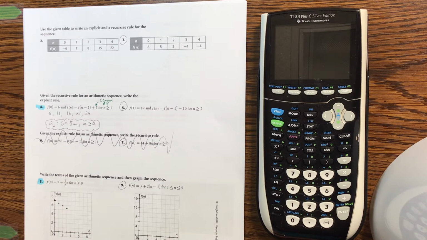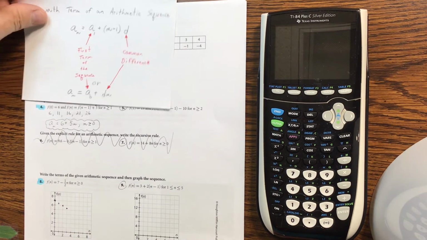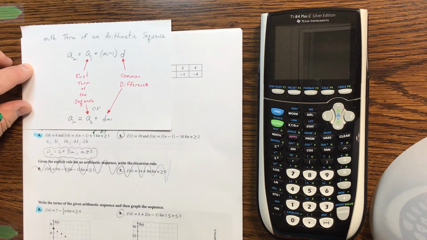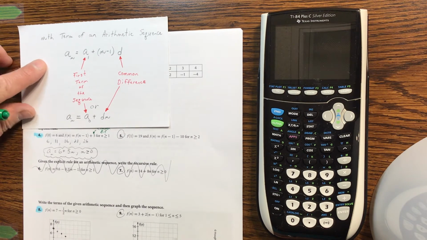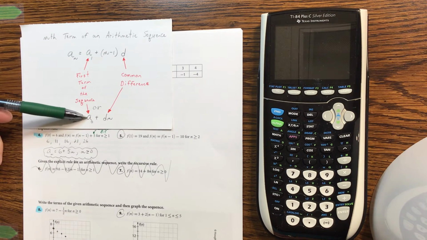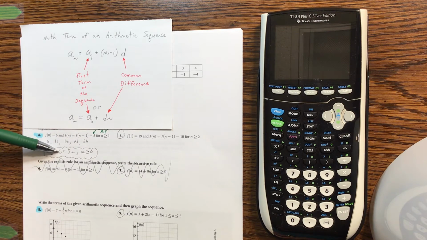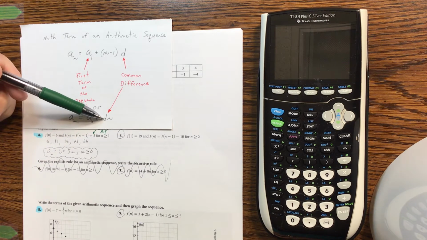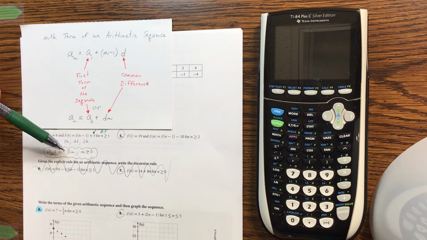So from right there, we can just figure out right off the bat that the explicit rule is nothing more than, going back to your rules a few moments ago, the first term of your sequence, which we found to be 6, plus d, which is your common difference, which we already know is plus 5. This right here becomes your explicit rule.